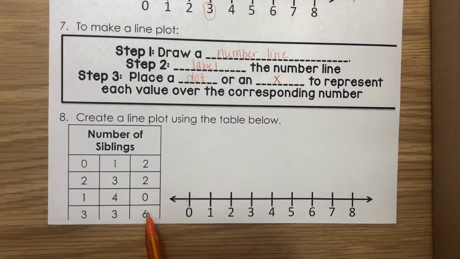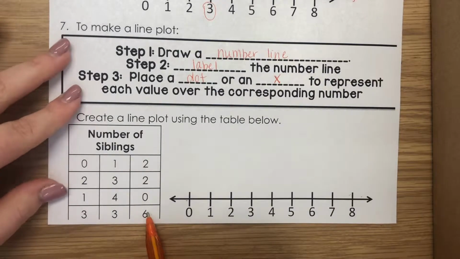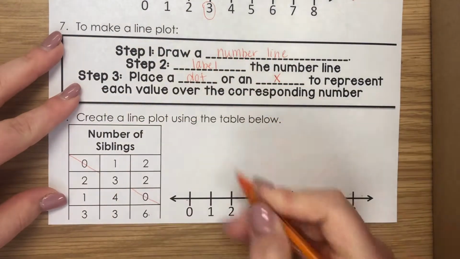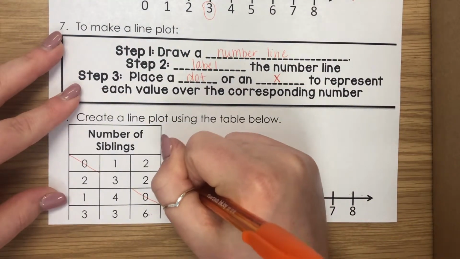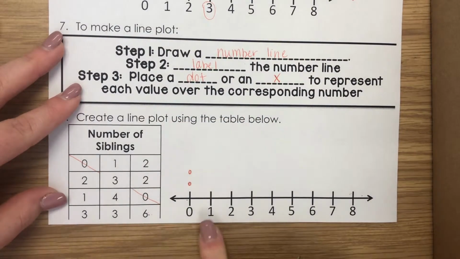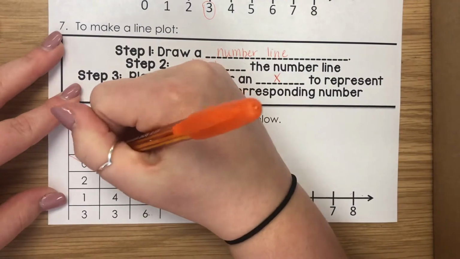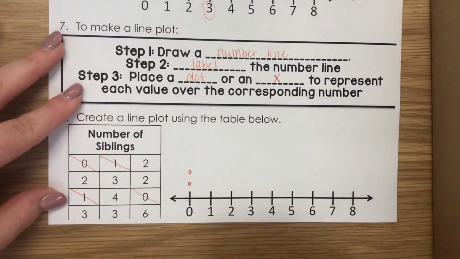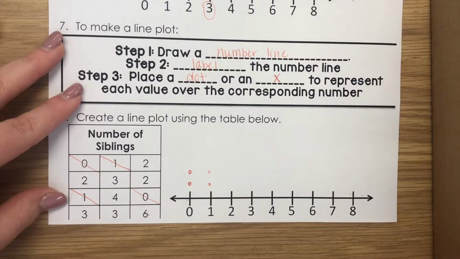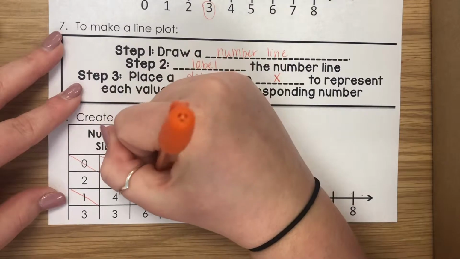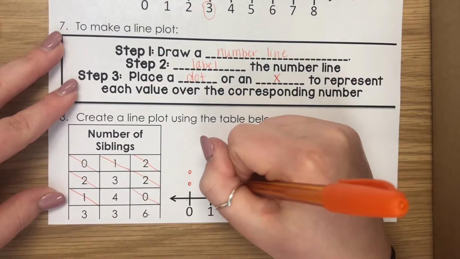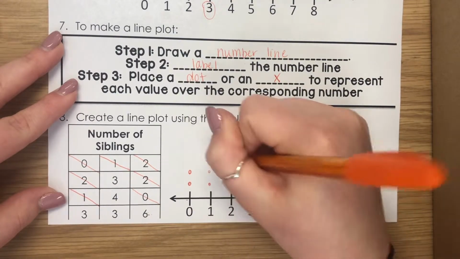So, how many zeros do we see? Because that's what we want to start with. I see 1, 2. So I'm going to put 2 dots above 0. Now, ones. How many ones do I see? 1, 2. So I need to put 2 dots above 1. How many 2's do I see? I see 1, 2, 3. So I need to put 3 dots above 2.